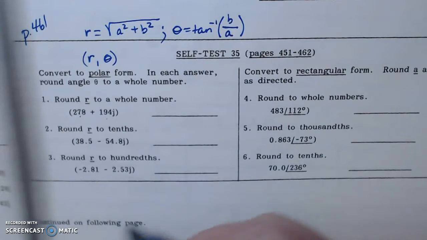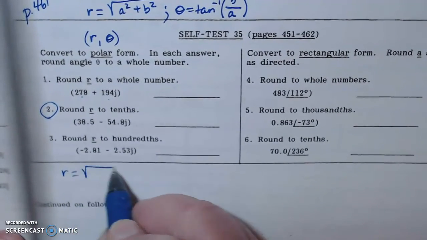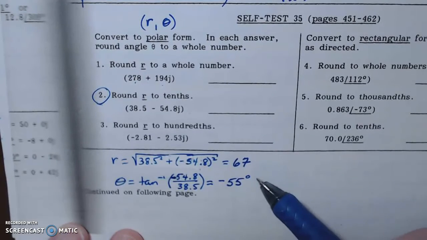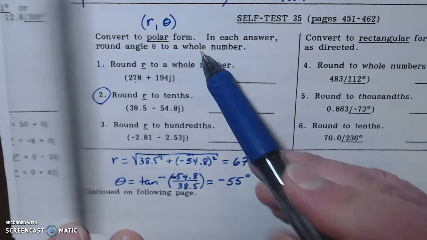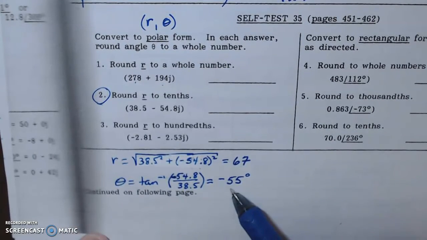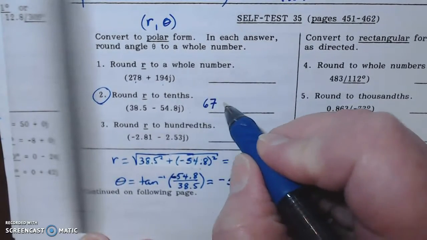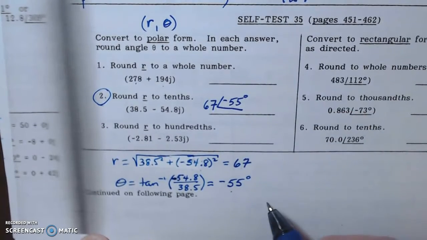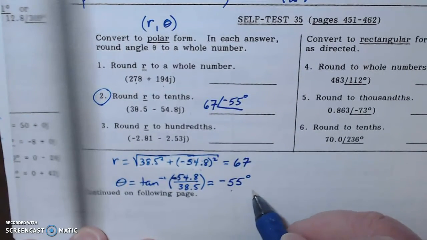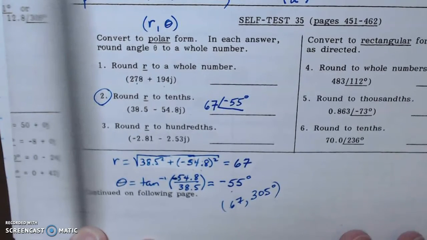Okay, so we're going to pick one. Let's pick number 2. So r equals the square root. Stuffing them in my calculator, I get that r equals 67 when rounded to a whole number, and that theta equals negative 55 degrees. So we can write that as 67 angle measure negative 55 degrees, or you could also use the equivalent of positive 305 degrees. So 67 and 305 degrees.